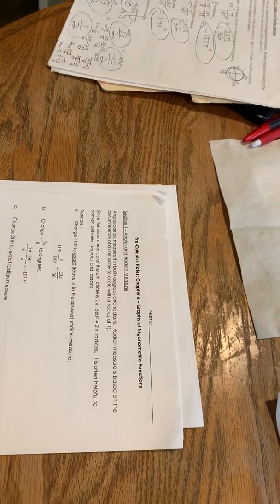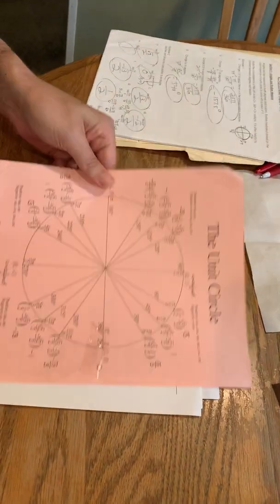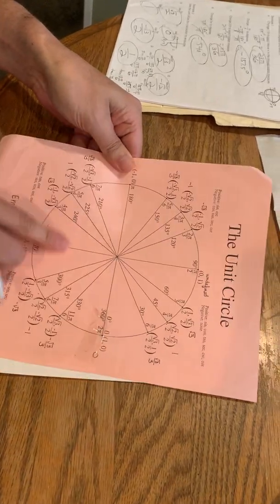This is chapter 6, page 1 in the notes. Angles and radian measures. Angles can be measured in both degrees and radians. Radian measure is based on the circumference of a unit circle, which I happen to have handy right here. Here's the unit circle. So the circumference, the distance around.